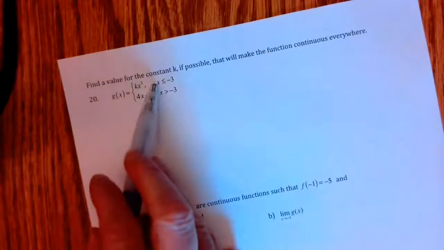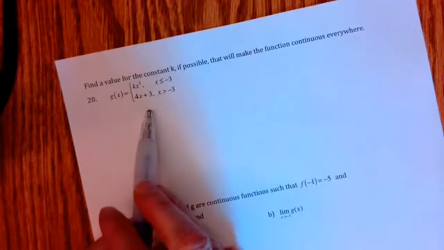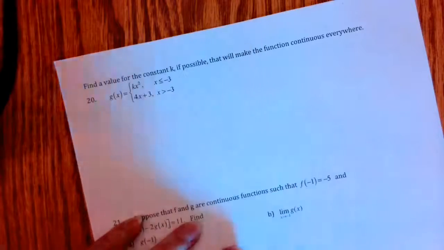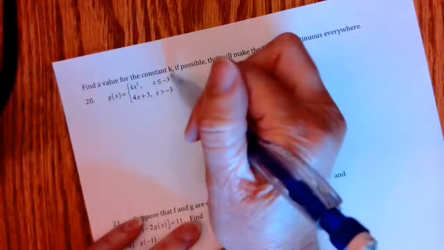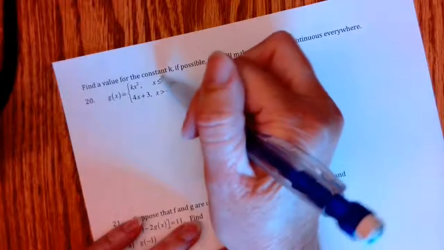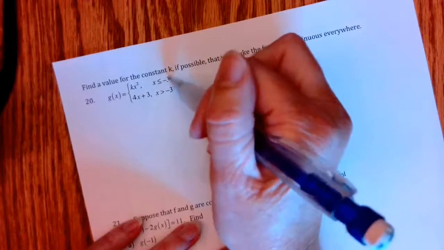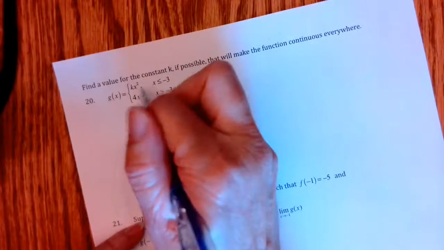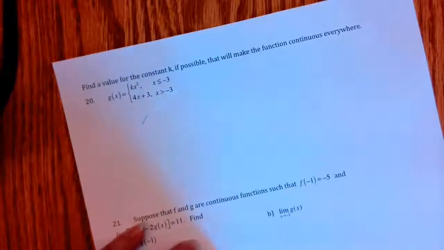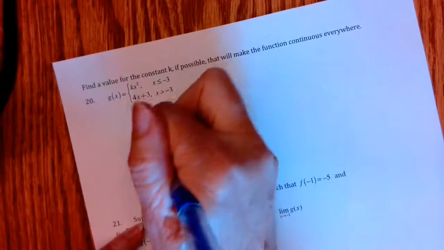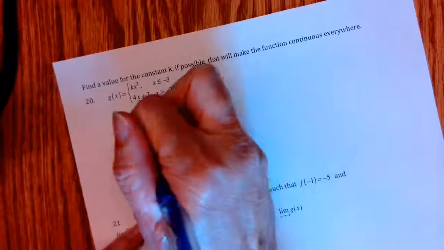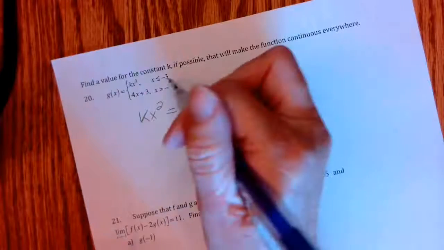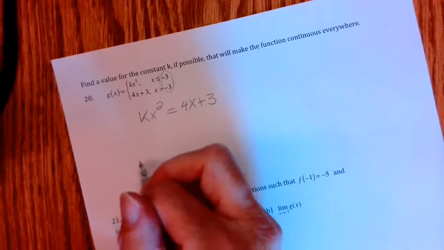Finding a value for the constant k that's going to make this function continuous. Each piece alone, quadratic, linear, would be continuous. The question is, to make it continuous, I have to look at this breaking point where they're both defined, which is potentially at -3. If I want to make it continuous, I want the approach to be the same. So I'm going to say that my kx squared height has to equal the height of the function. Now, where do they have to be equal? They have to be equal where it's defined at -3.